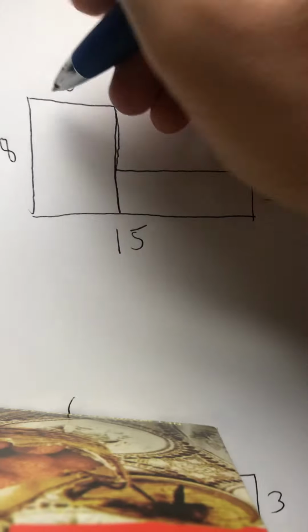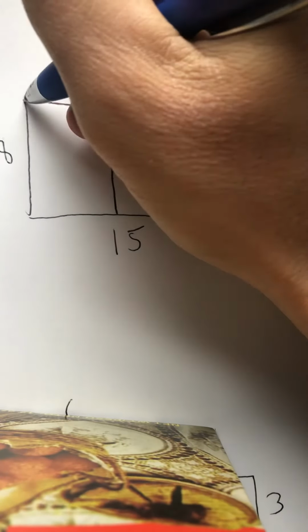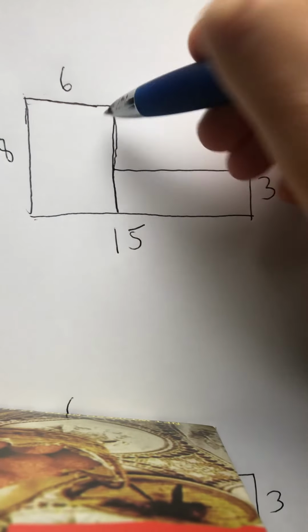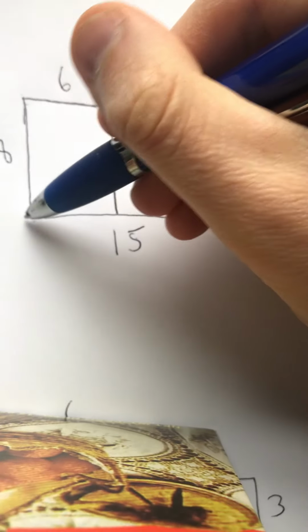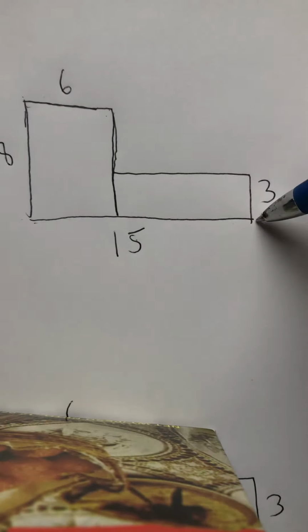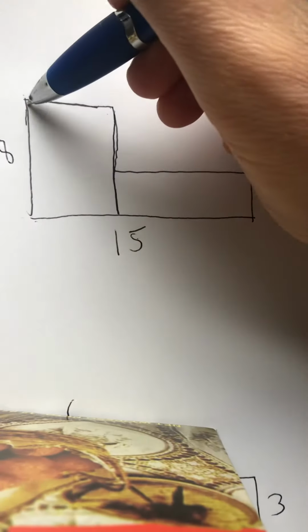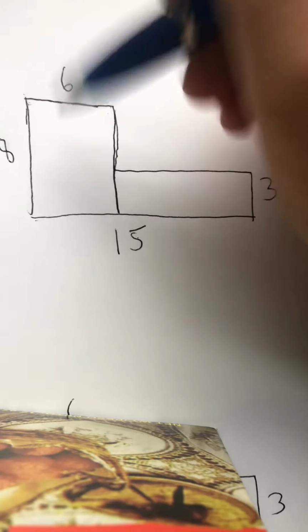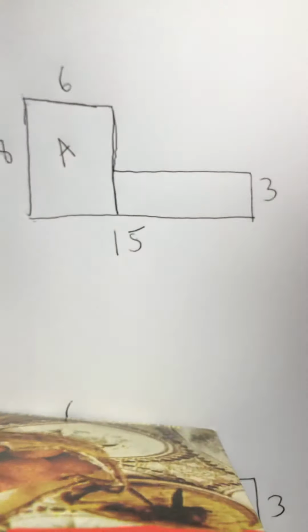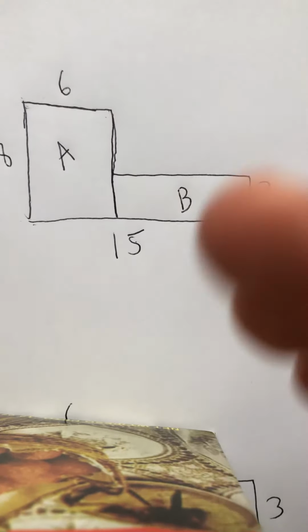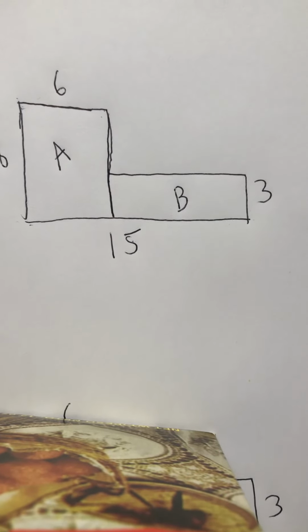If I make a rectangle out of this shape over here, I have 8 and I have 6 here. The 15 does not help me because the 15 is from here all the way to here, and this 3 is over here. It doesn't help me at all with this length and this width. So shape A here, I'm going to break this up, and then shape B is over here. So let's first find the area of shape A.